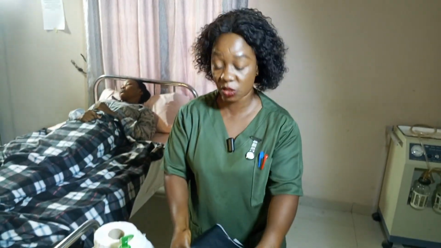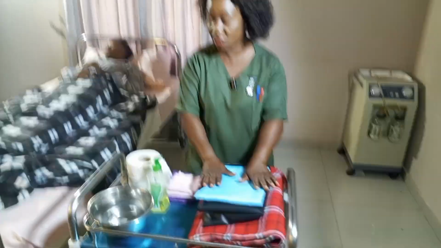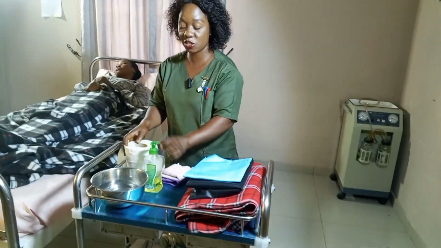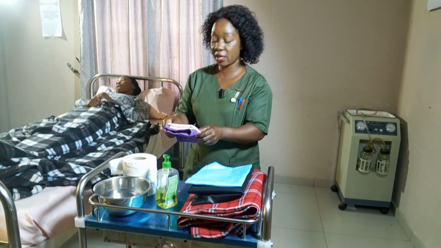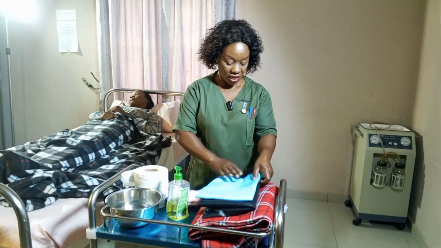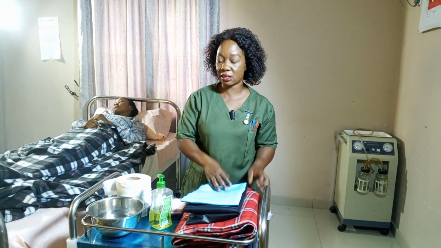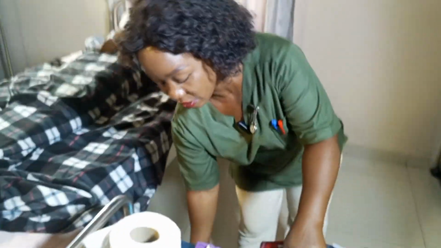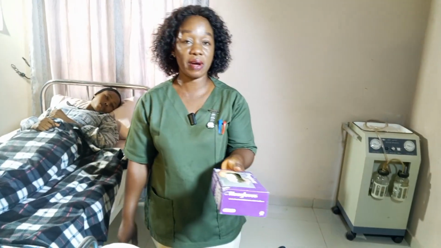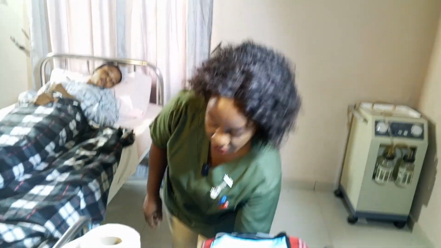So today, we are going to look at serving of a bedpan, and I have my supplies. That's my requirements for this procedure. I have my tissue paper, I have my hand wash, and I have my towels, and I have my bath blankets, and of course at the bottom shelf I have my bedpan, and also I have my glove.